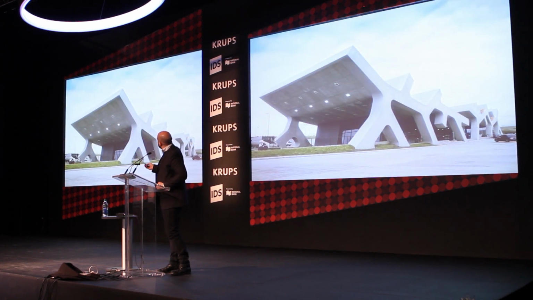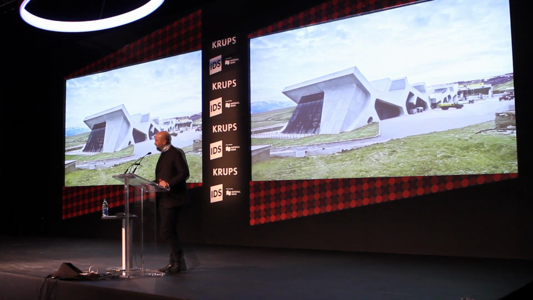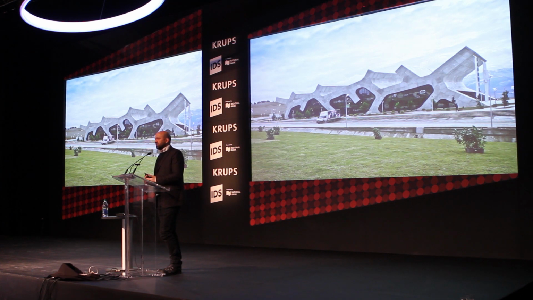One version was built by a Georgian company, which was on-site concrete and very well done, so we're very happy with how it was built. This is the gas station here. The other one was built with a Turkish company with steel structure and precast concrete elements on top of it. So it's also interesting to see how different local traditions and construction traditions changed the way how things got built.